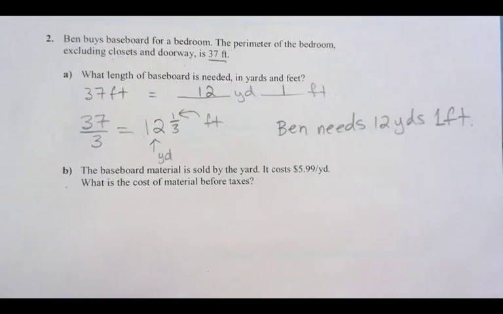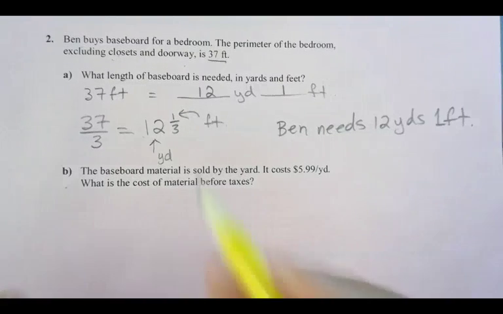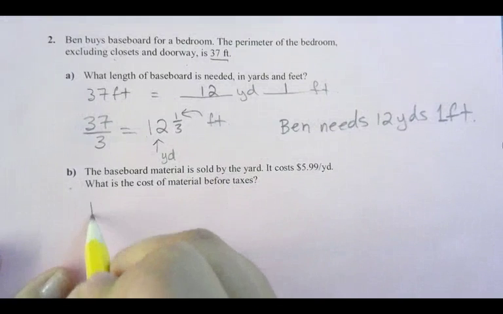Okay, so now here, the baseboard material is sold by the yard. So this makes more sense of why he wanted it measured in yards. Because he has to go to the hardware store and they sell it in terms of yards. It's $5.99 a yard. How much baseboard is he going to have to buy when he goes to the hardware store? He has to round up, right?